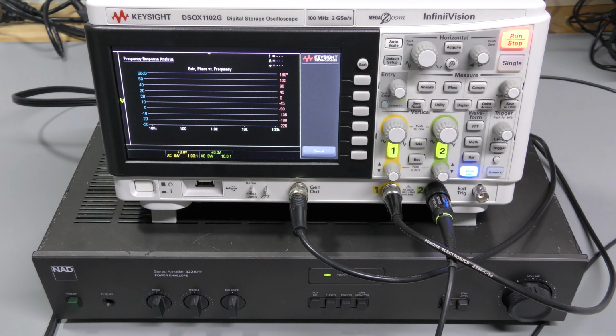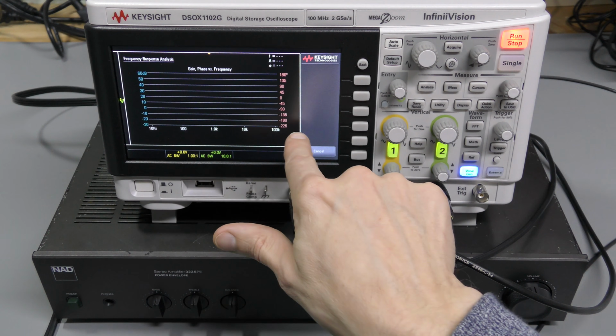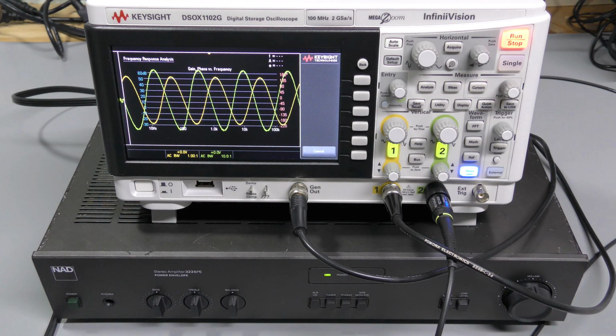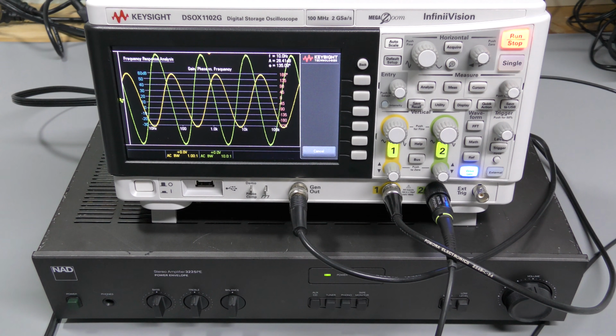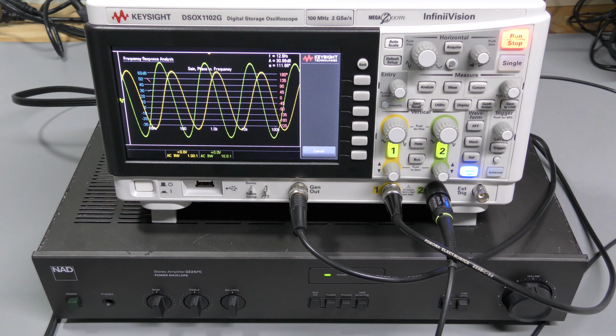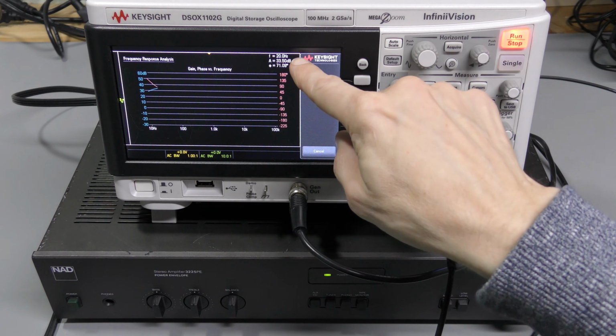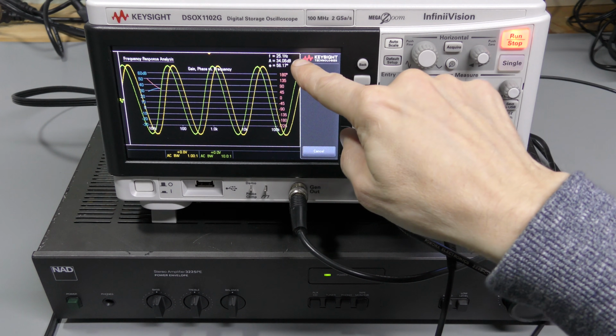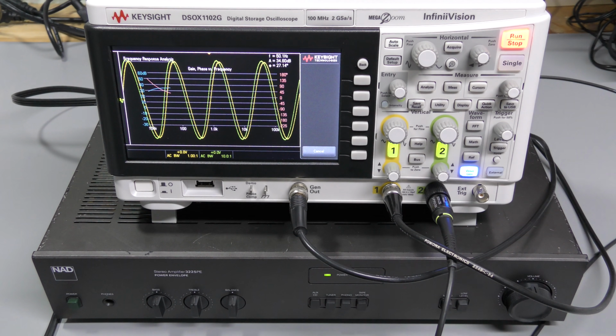This will take a while, and now we have logarithmic scale here. Some sort of auto-ranging is happening, I believe. Now it is stepping through frequencies and measuring gain and phase shift.